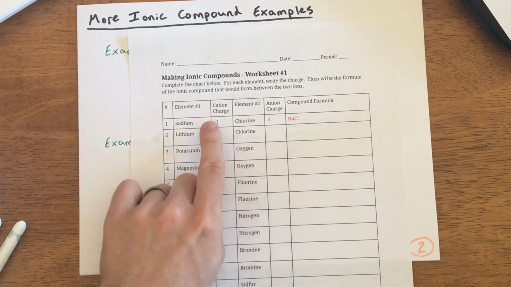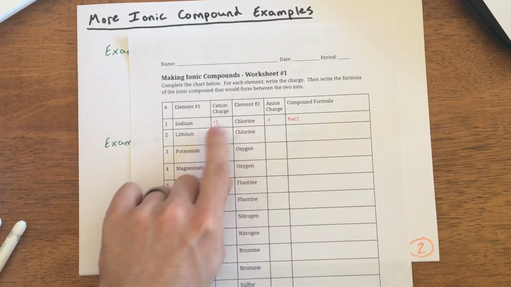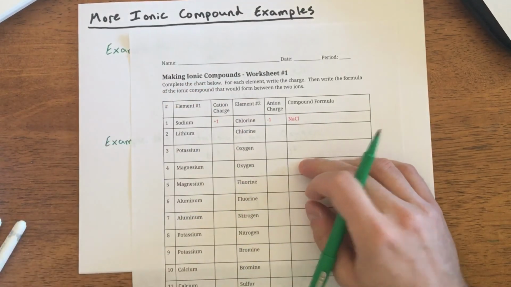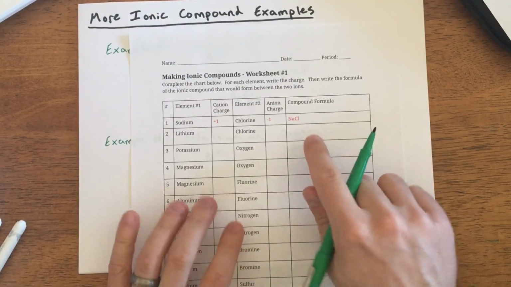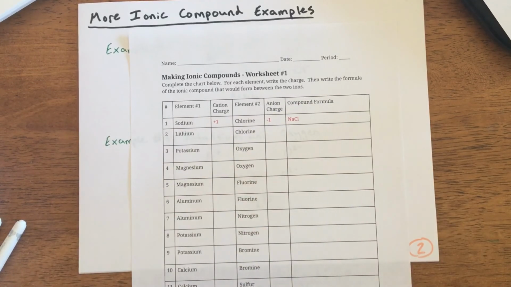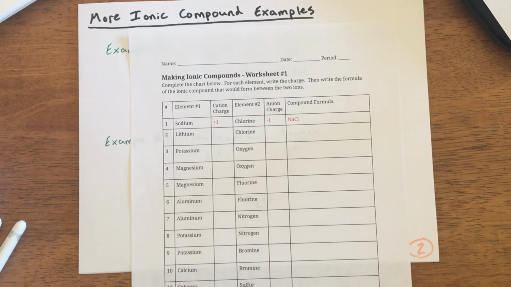So your job is to write down the ion charges, the cation and the anion. So everything in this column should be positive, everything in this column should be negative, and then try to figure out what the formula should be. So this is a great way for you to practice reading your periodic table and balancing out those cation and anion charges.